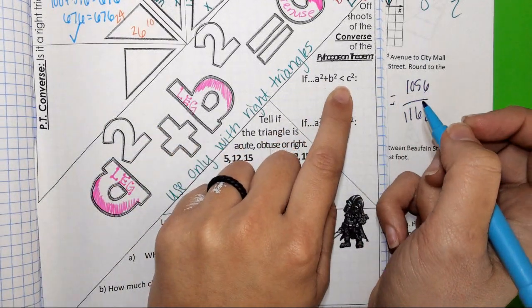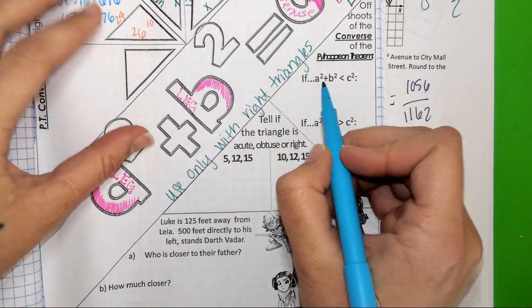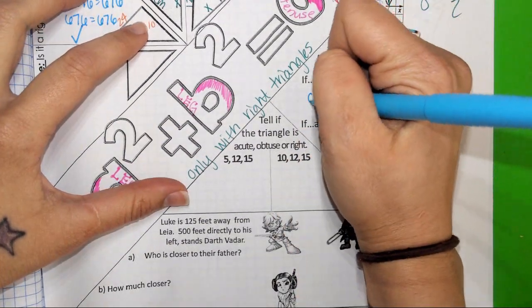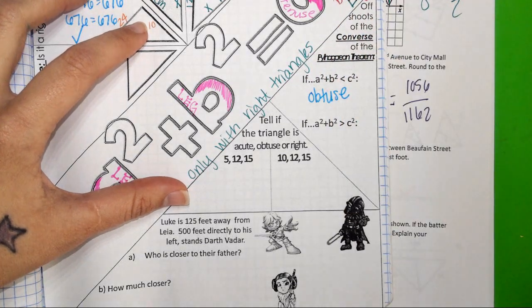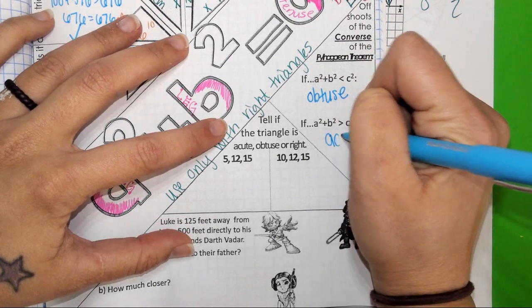When you work out A squared plus B squared, if it's less than C squared, it's an obtuse triangle. If it's greater than, it's an acute.